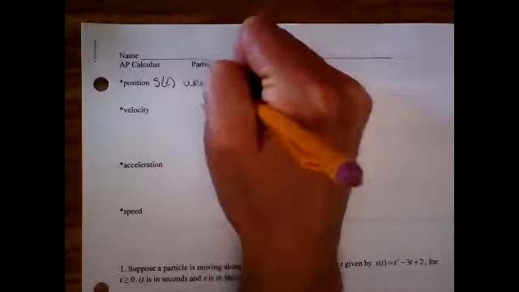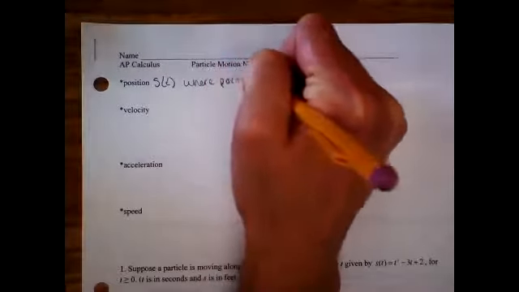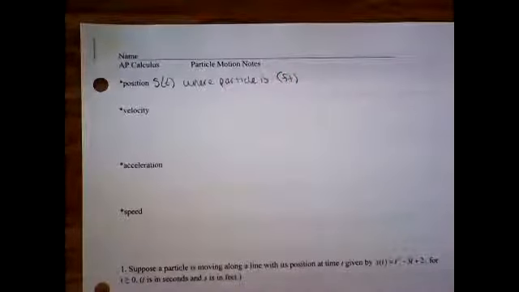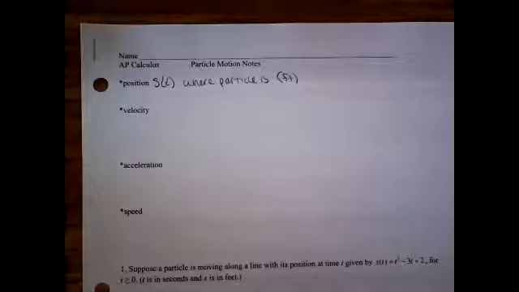All right, position is written s of t, and that is just where the particle is. So an example of units for that would be feet. It could be meters or miles or whatever have you, but just as an example, it would just be where it is. So just feet.